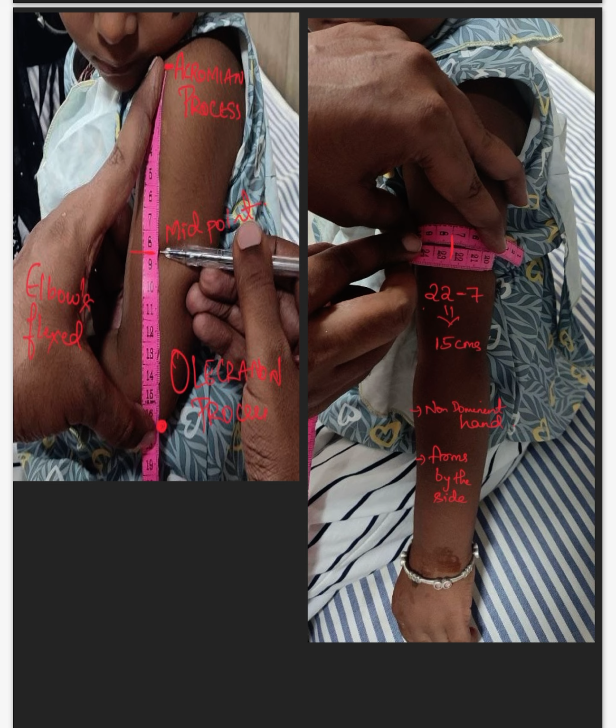See, while pointing the mid-arm circumference, that is midpoint of the olecranon process and acromion process, the elbow should be flexed. After that, we should extend the elbow to place the arm by the side of the patient and we should measure the mid-arm circumference. This is one of the important procedures.